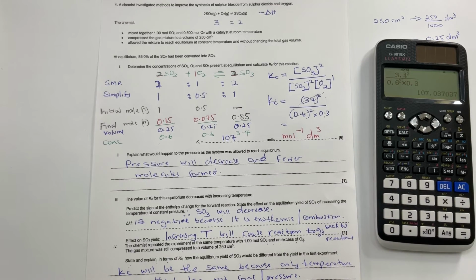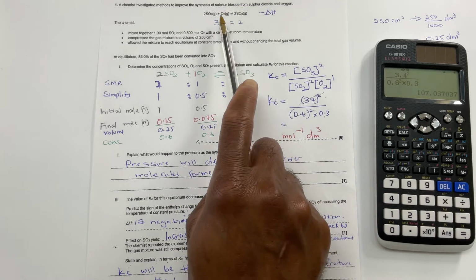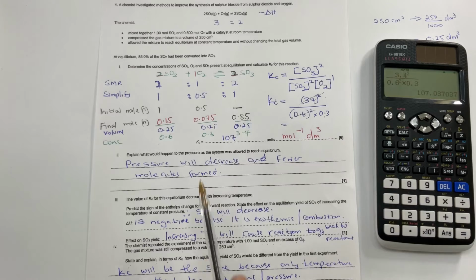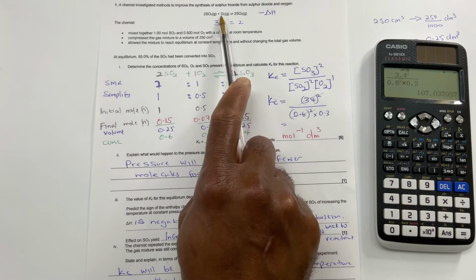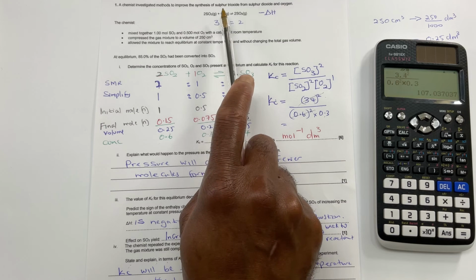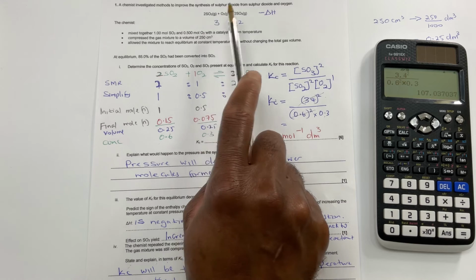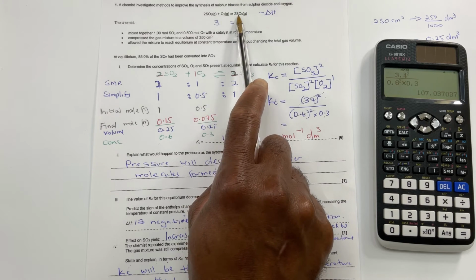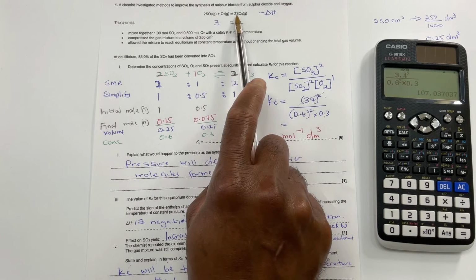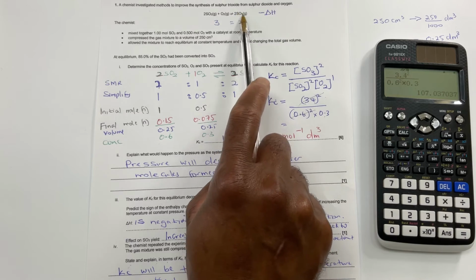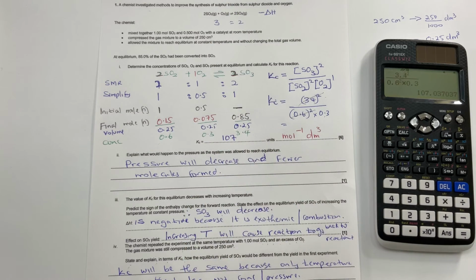But at the same time, if we increase the amount of O2, what that meant is more O2 will collide with SO2 to then form SO3. So the yield of SO3 will increase.